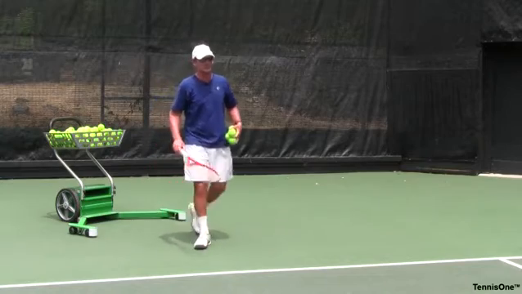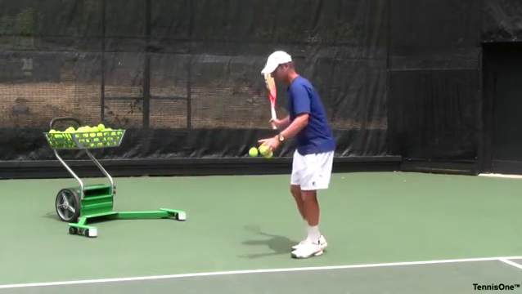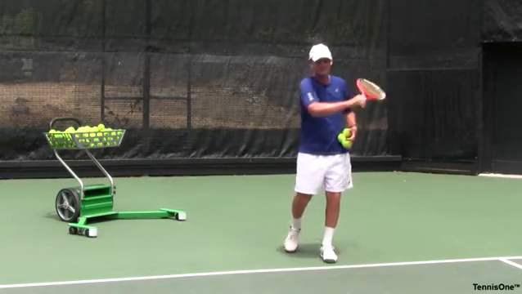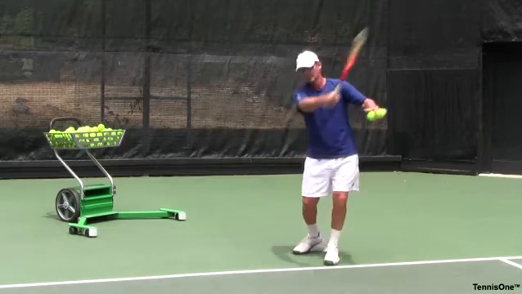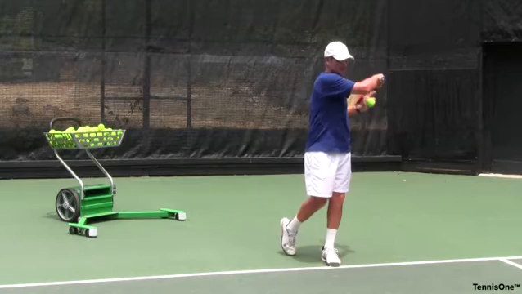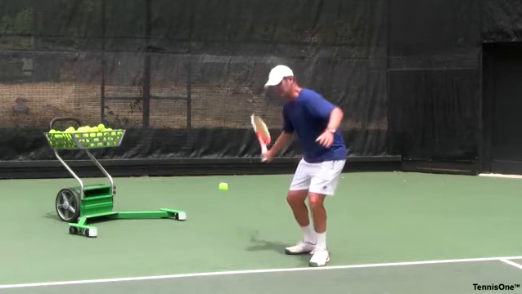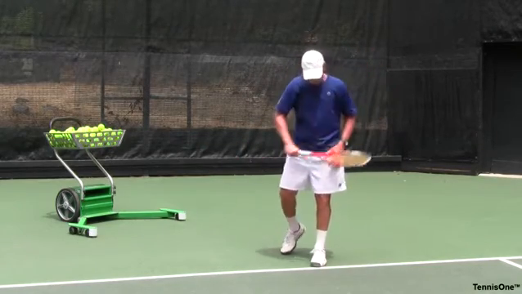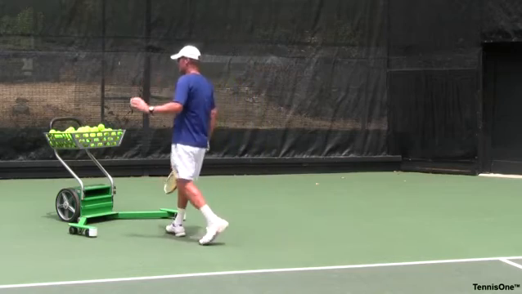All right, now I'm going to go real slowly with it. Right here, I want to feel the racket stop, and I want to feel how my body is going to push out against that ball by straightening up.